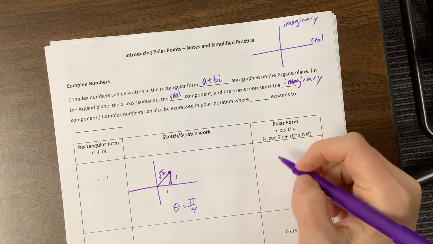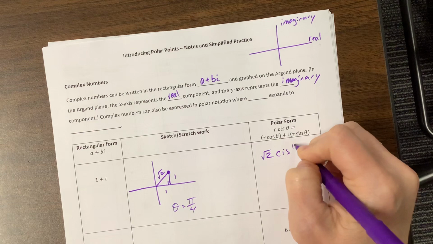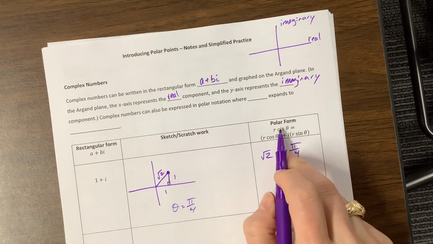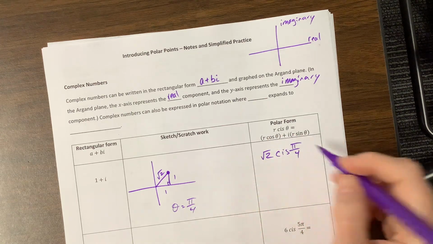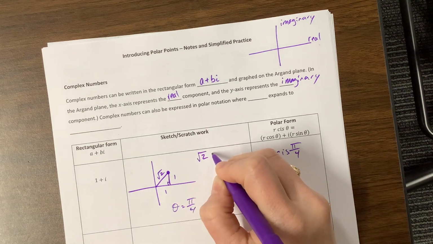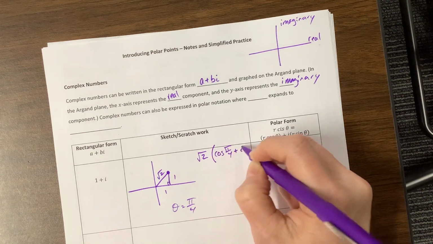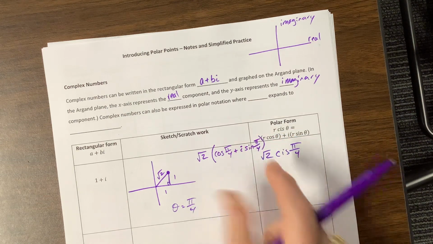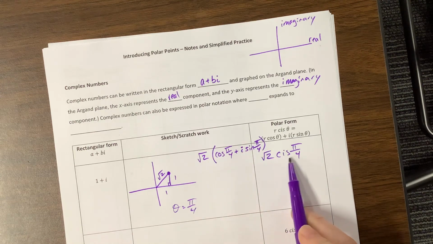Okay, and so this is going to be root 2 cis pi over 4, and you're like, Ms. Kosh, what is cis? Here's what this is telling us. Mathematicians, like we've said, are inherently lazy, efficient. Sometimes in my IB world, we would tend to write this as r, then in parentheses, cosine of pi over 4 plus i sine pi over 4.